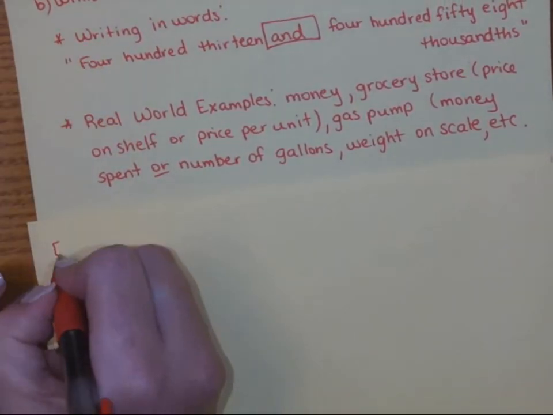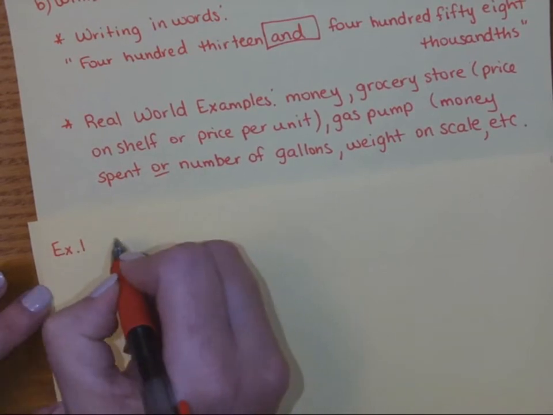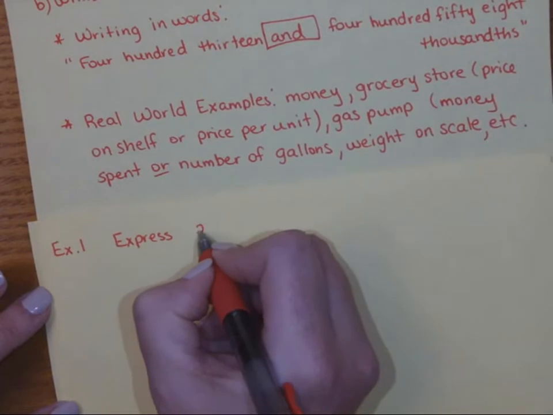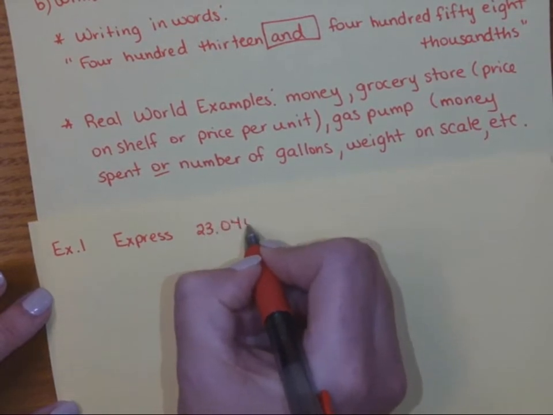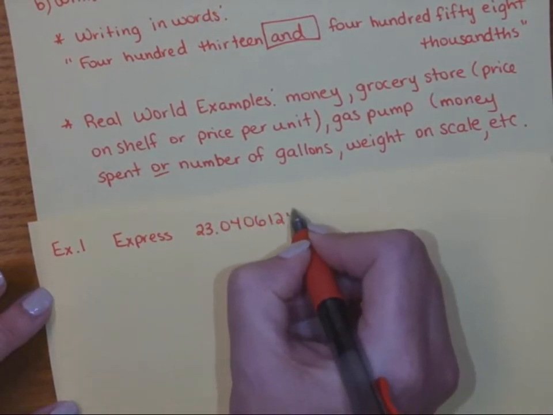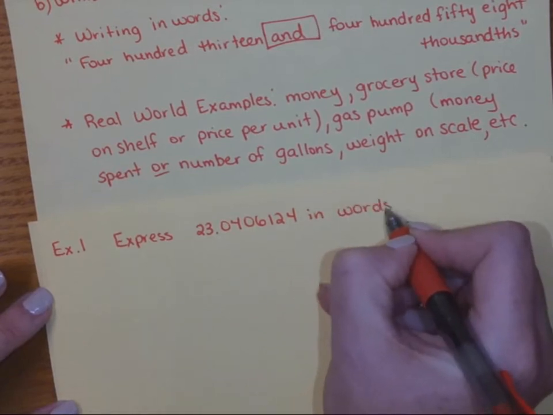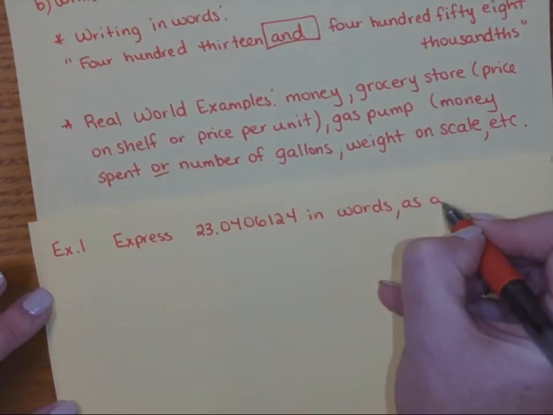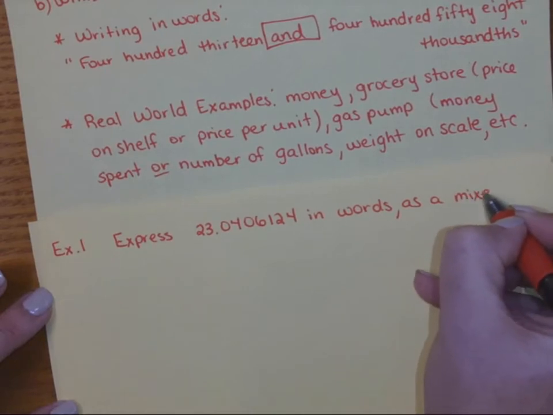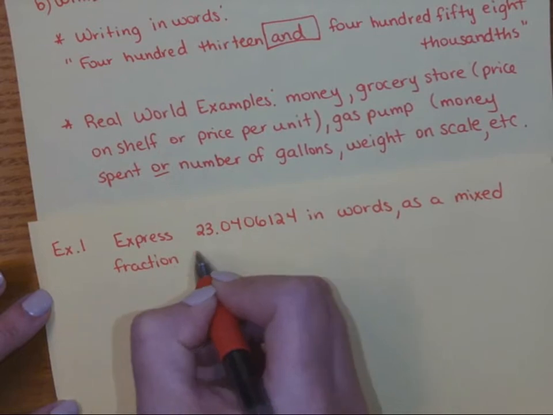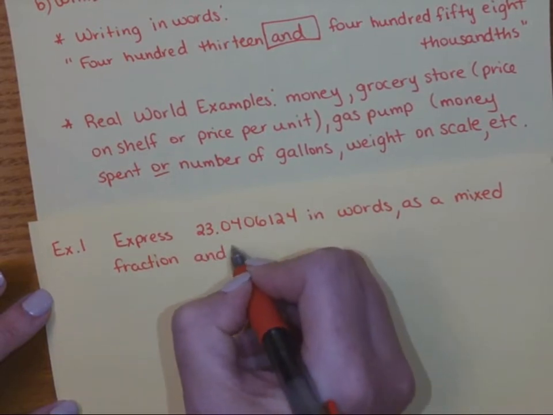So I want you to try this one. Once I give you this number, I want you to express 23.0406124 in words, as a mixed fraction, and in expanded notation.